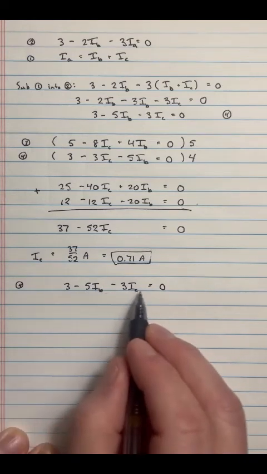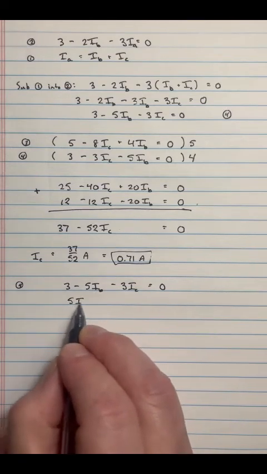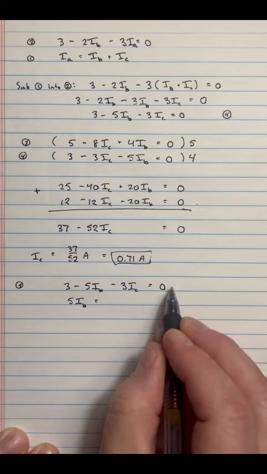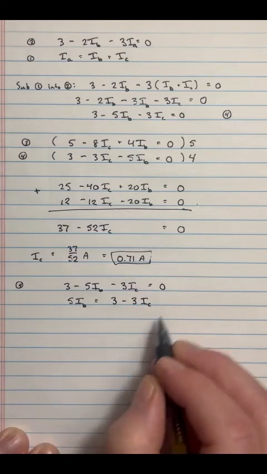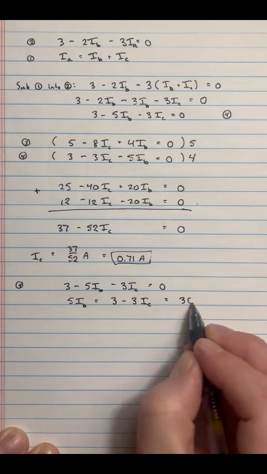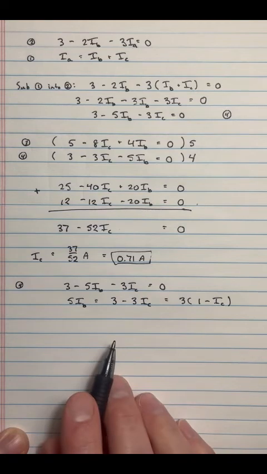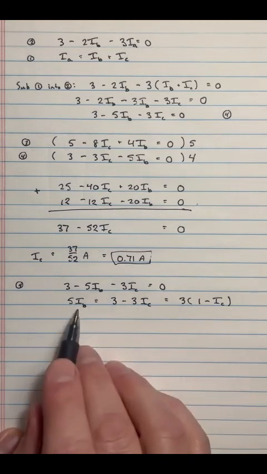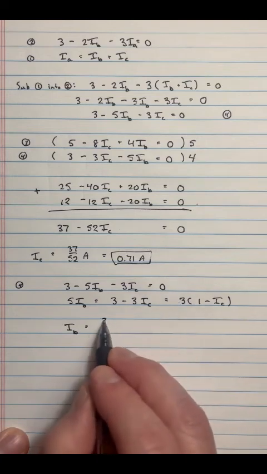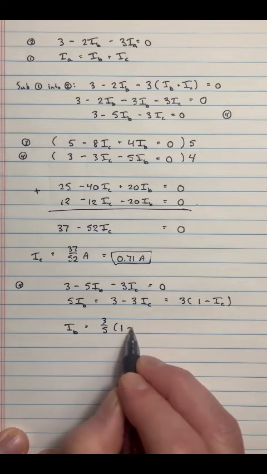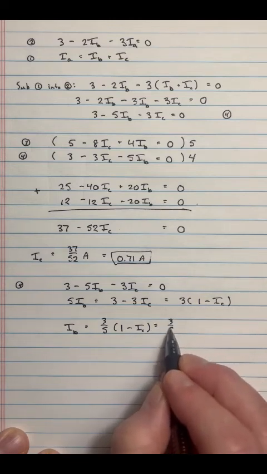So first off, let's get IB by itself. So we have a 5IB. If I add it to both sides, will equal a 3 minus 3IC over here. Or if you prefer, 3 times 1 minus IC like that. That actually might look a little bit easier to solve. Okay, IB by itself, divide both sides by 5: 3/5 times 1 minus IC equals IB.